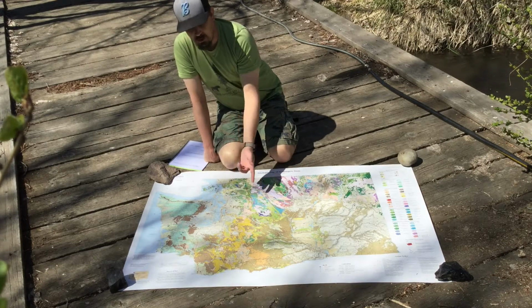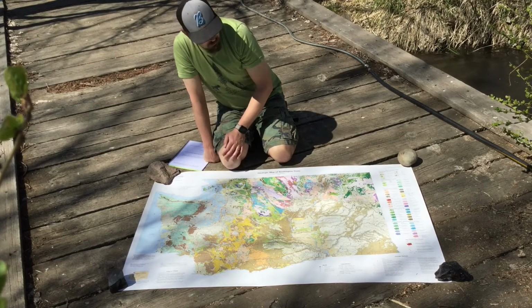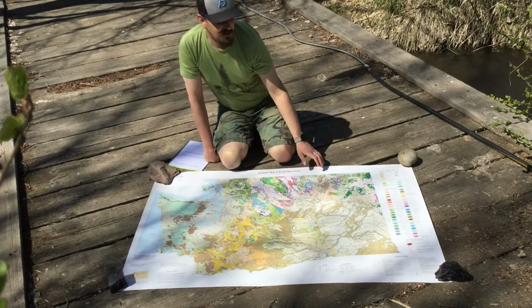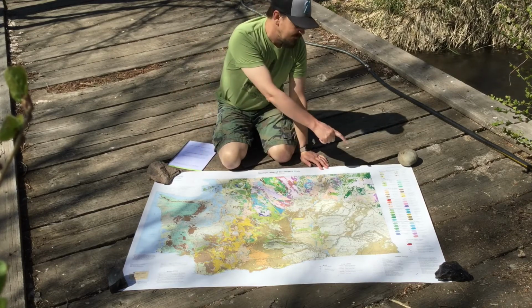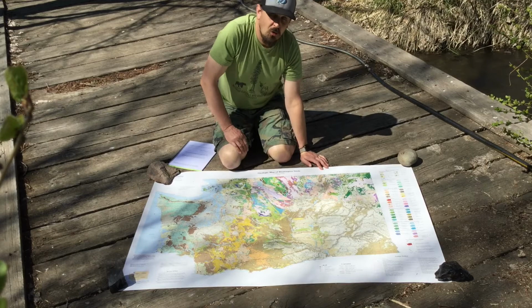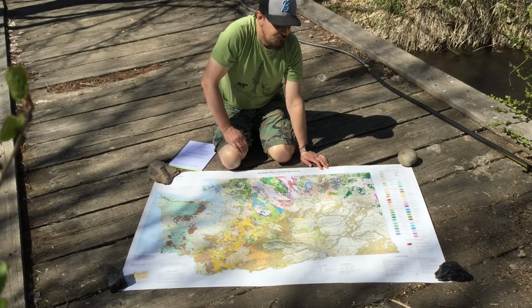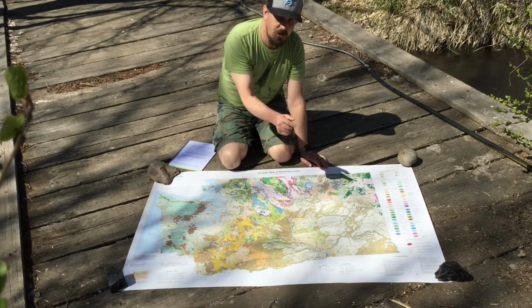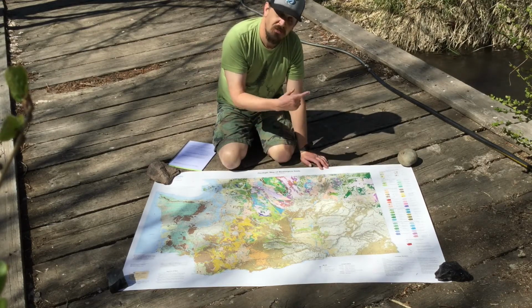Okay, well that's cool. How do I know what kind of rock it is? A really important part of using a geologic map is getting familiar with the key. There's symbols galore all over a geologic map, and until you're really good at using them, you need to be able to go to the key to know what those symbols mean.